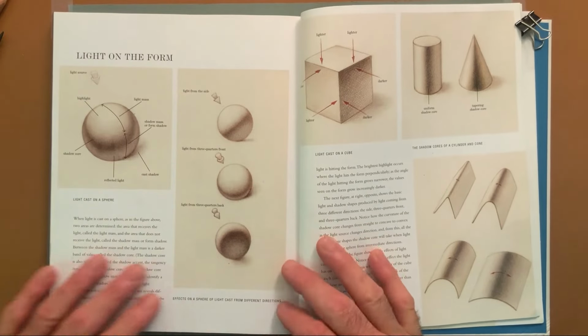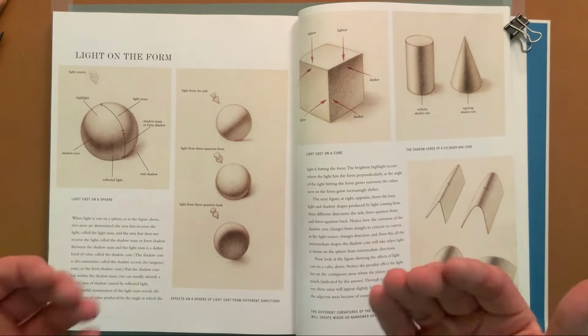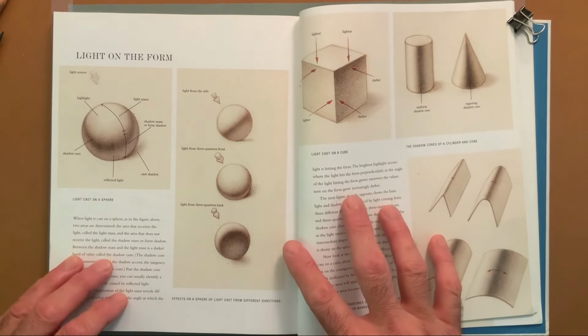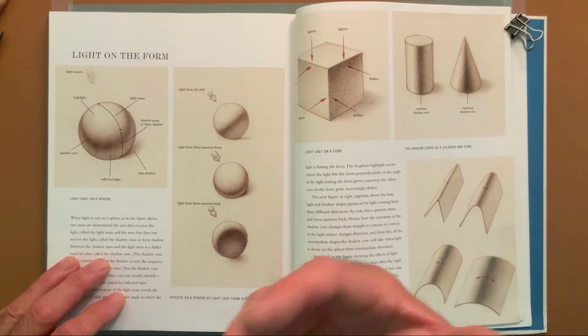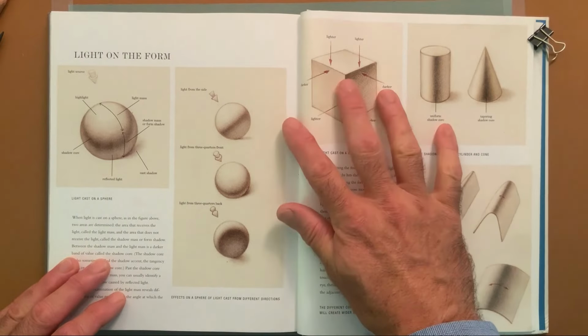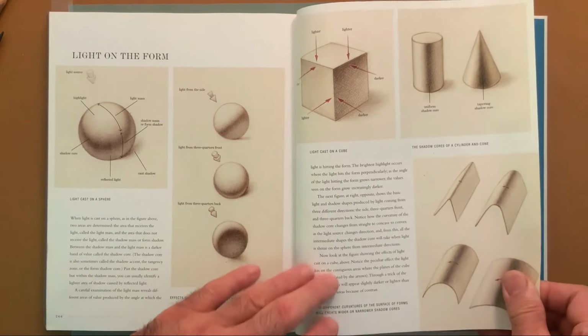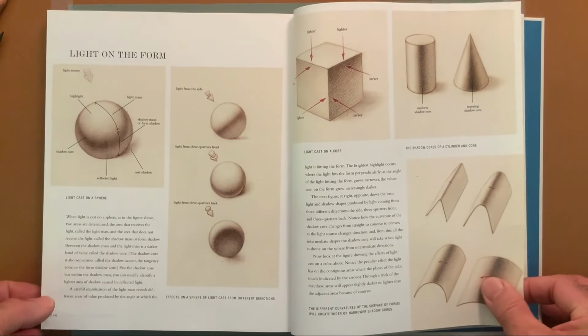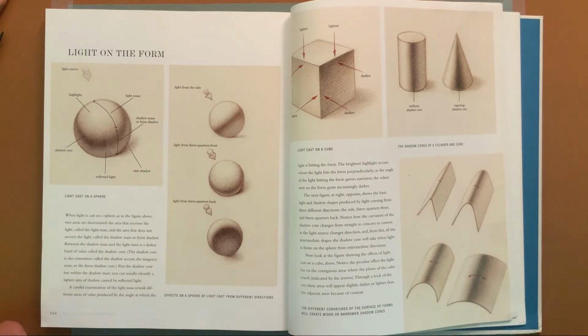So light on form is something that we really need to understand if you want to draw accurately, create realistic effects, and not go crazy trying to figure out why things don't come out the way we want them to come out.